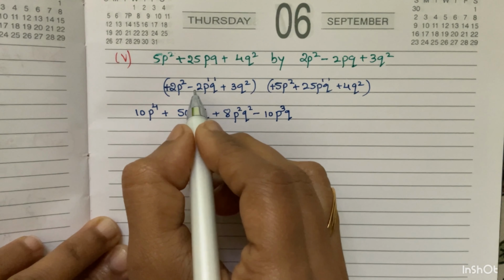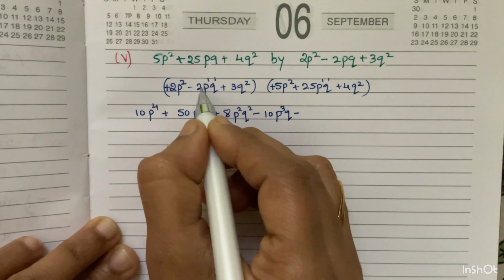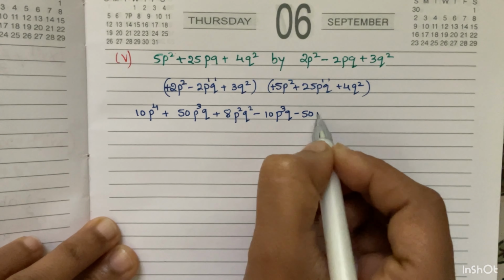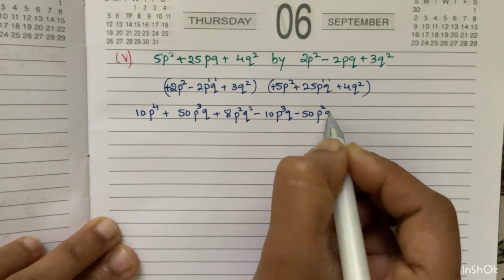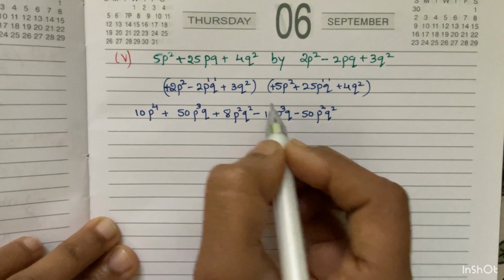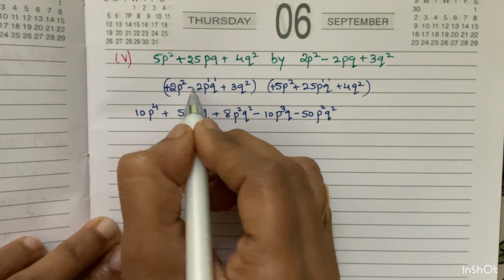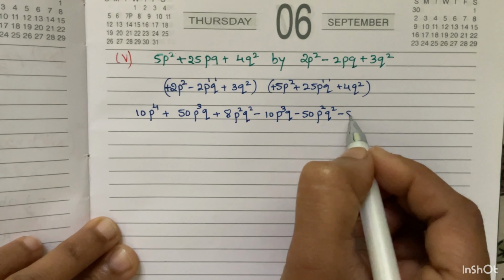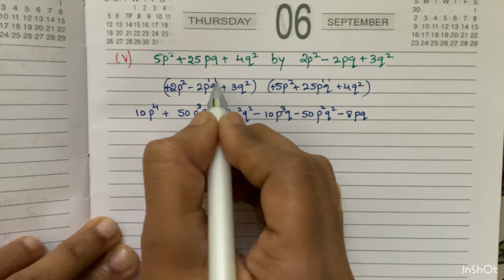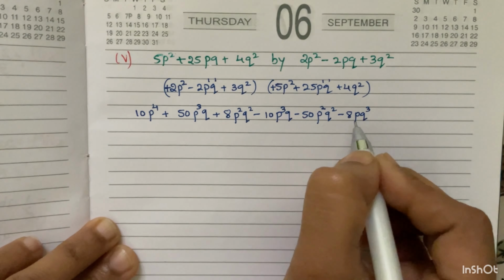Okay, now after that minus plus minus, 2 25s are 50. Look at the same base. Here I'll get p square and q square. See, 1 plus 1, that is 2, and for q 1 plus 1, that is 2. Now let me go to the last term. Minus plus minus, 2 4s are 8, and the variable I'll get is p and q raised to the power 1 plus 2, that is 3, q cube.